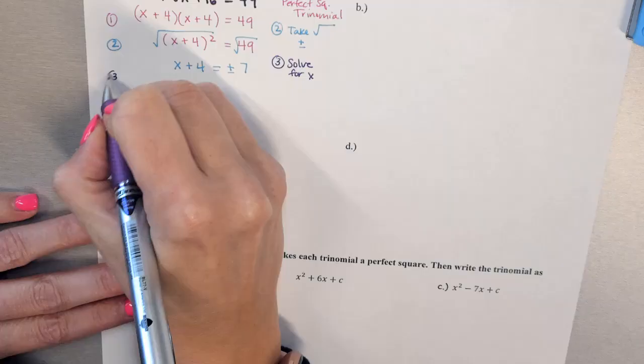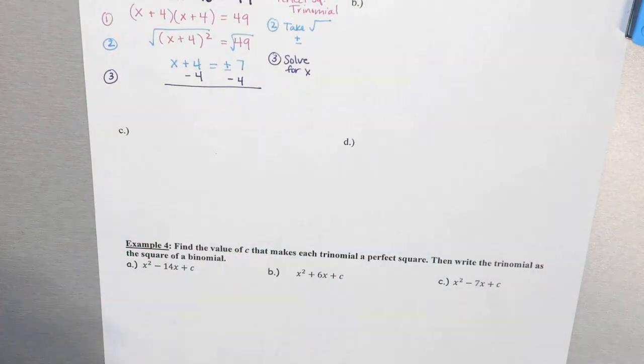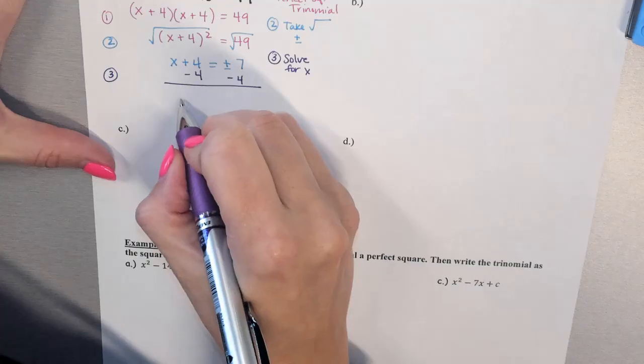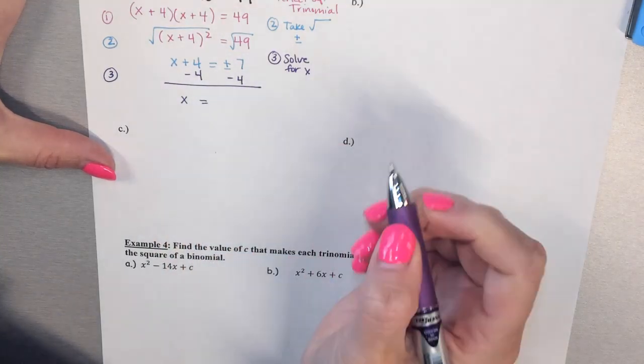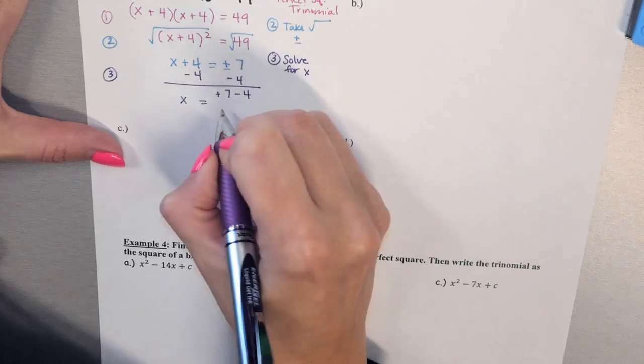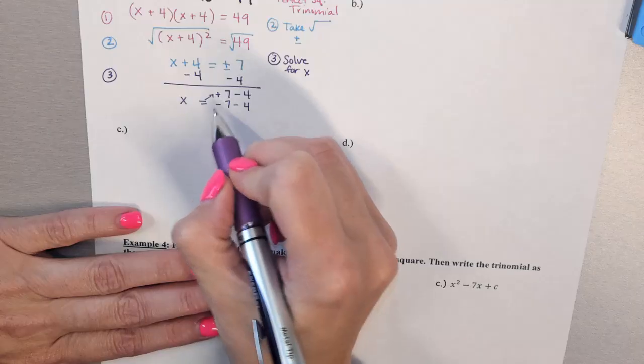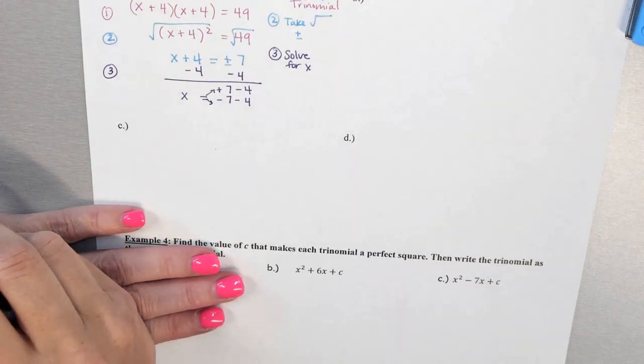Okay, so we're going to subtract 4 from both sides. Now, what you need to understand with one like this is this means a few different things, okay? So this means that you can do positive 7 minus 4 and negative 7 minus 4. Okay, you're going to have 2 different answers here.